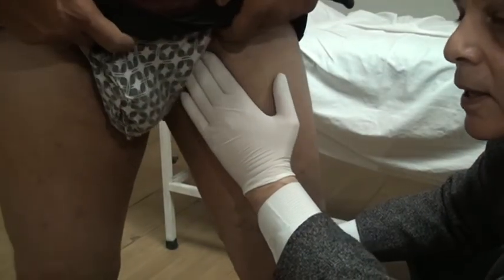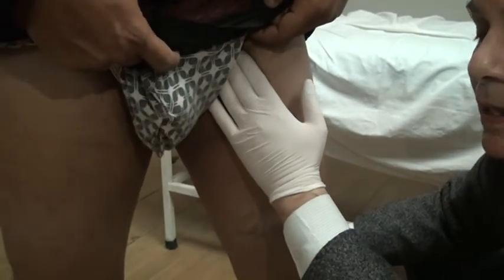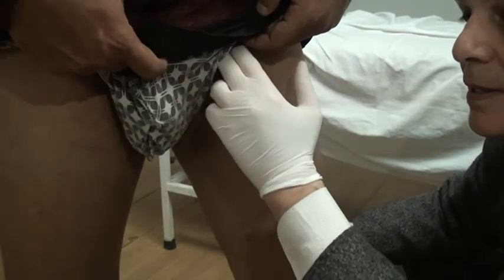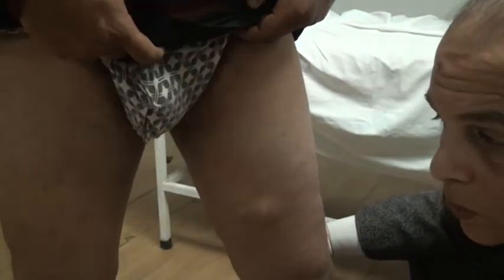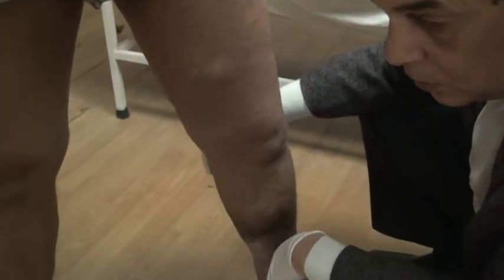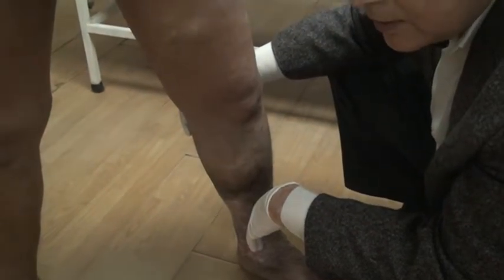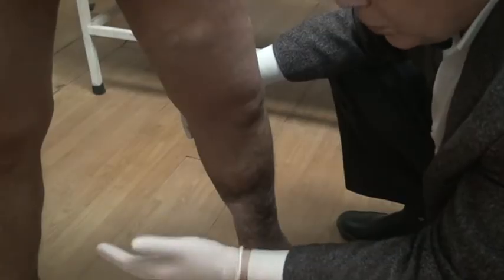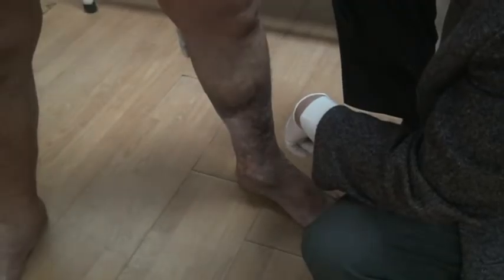Could you cough please? Cough. Once more. Yes, there is a thrill which is felt here, which means that the saphenofemoral valve is incompetent. And you carry on with all the tests that you would like to have for varicose veins, the Trendelenburg test, the multiple tourniquet test and so forth. But now we are concerned with this ulcer, which is due to chronic venous insufficiency.